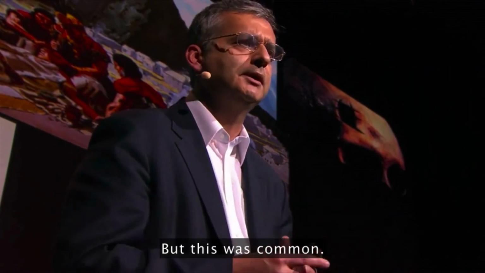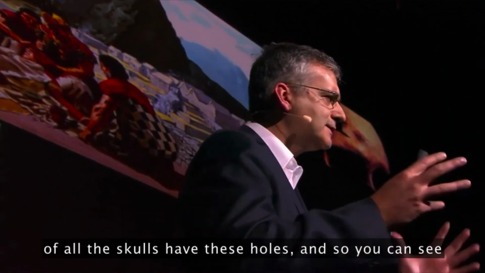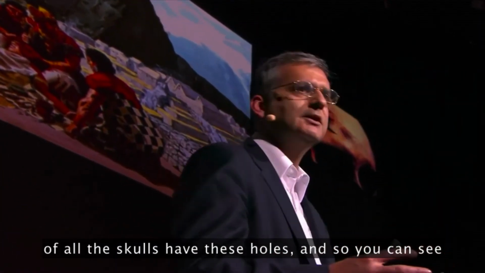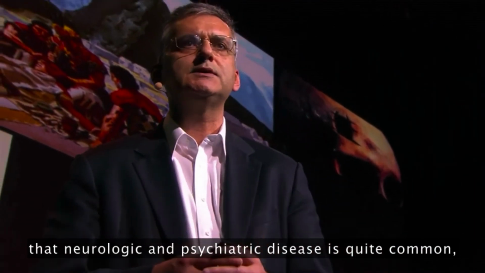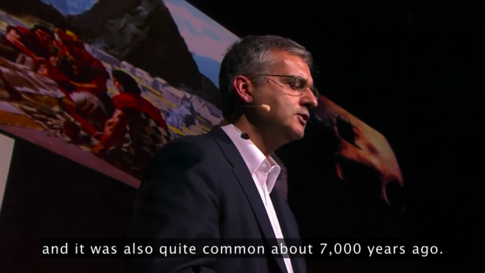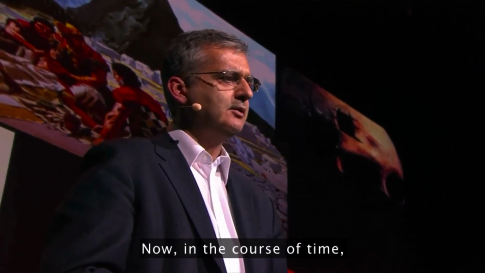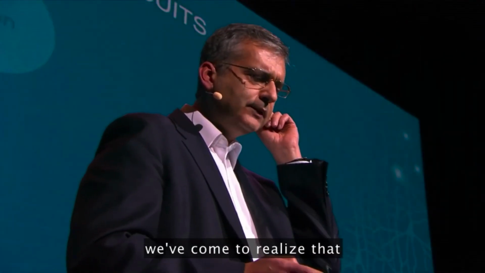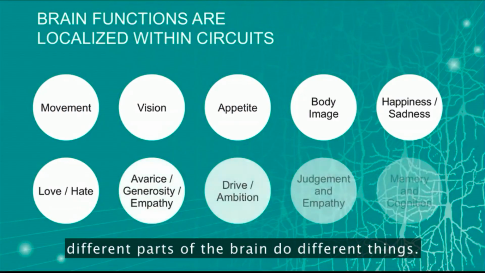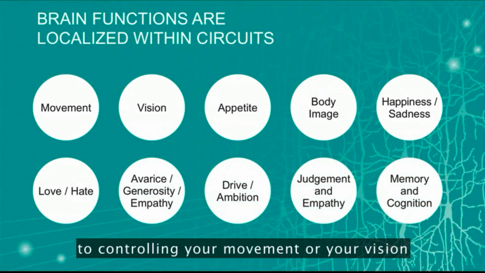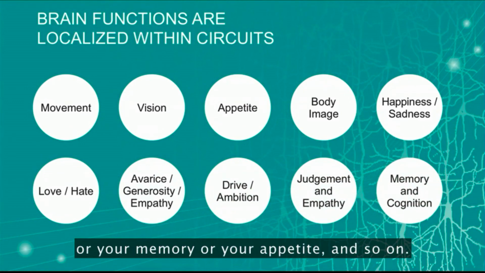But this was common. There were some sites where 1% of all the skulls have these holes, and so you can see that neurologic and psychiatric disease is quite common, and it was also quite common about 7,000 years ago. Now, in the course of time, we've come to realize that different parts of the brain do different things. So there are areas of the brain that are dedicated to controlling your movement, or your vision, or your memory, or your appetite, and so on.